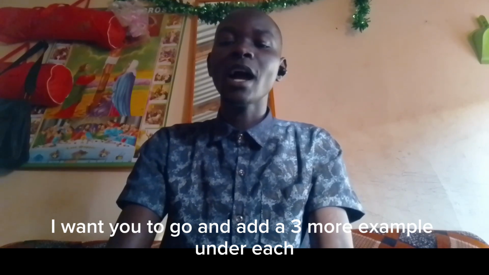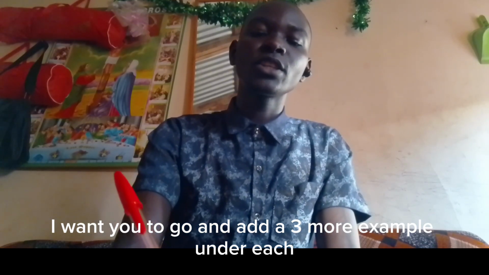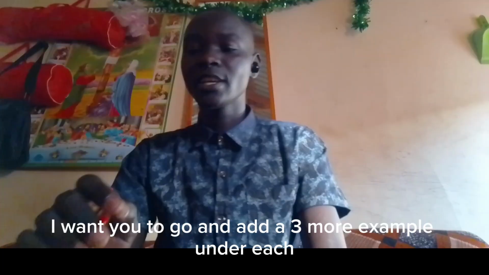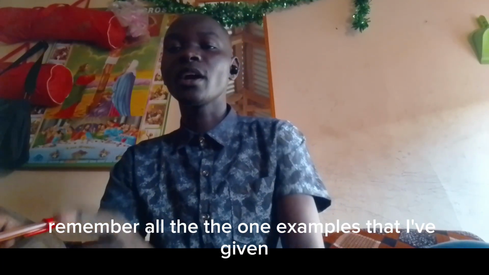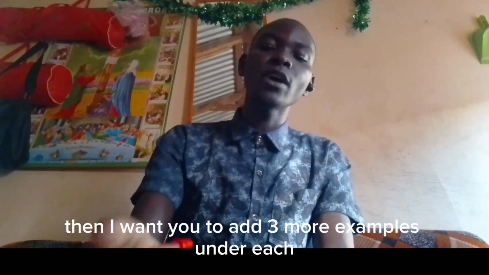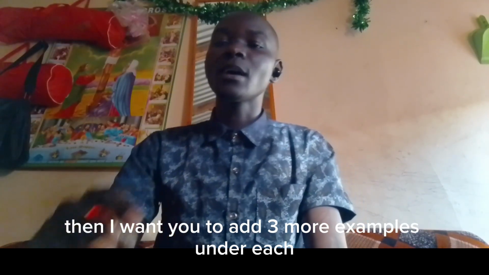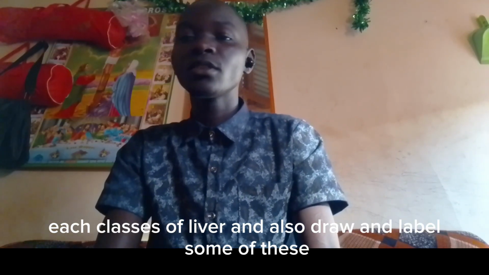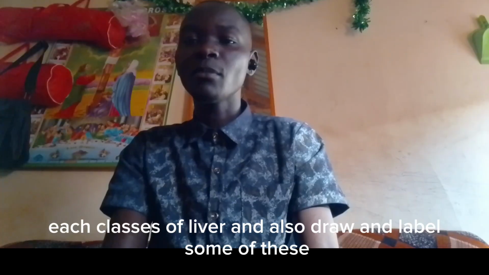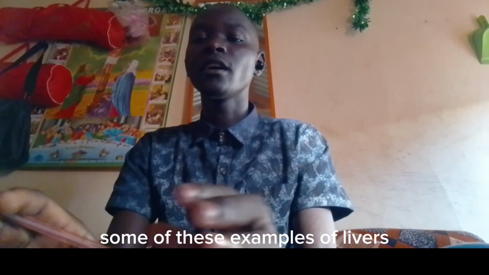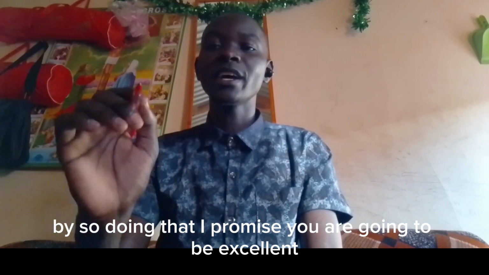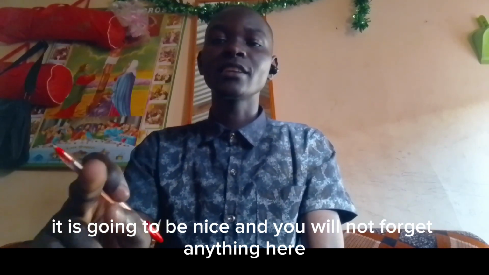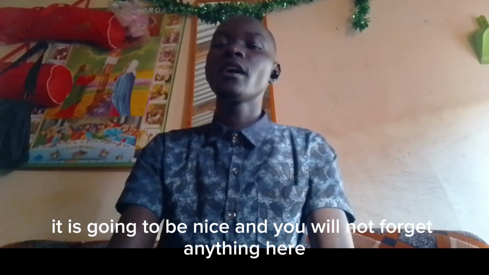I want you to go and add 3 more examples under each class of levers. Remember all the examples that I've given. Then add 3 more examples under each class of lever, and also draw and label some of these examples of levers. By so doing, I promise you are going to be excellent. It is going to be nice, and you will not forget anything here. Thank you.